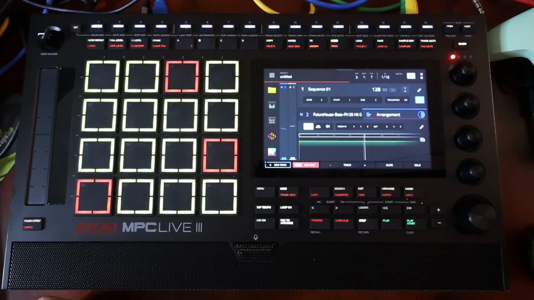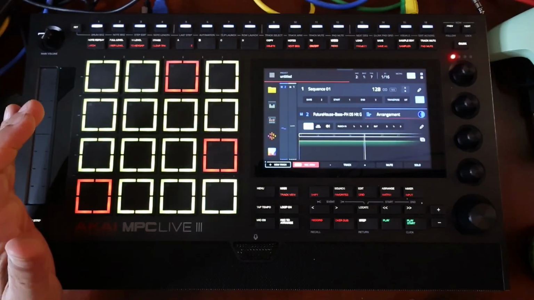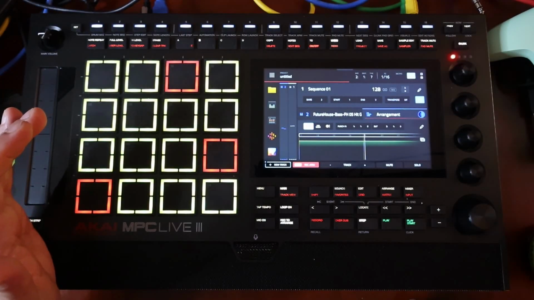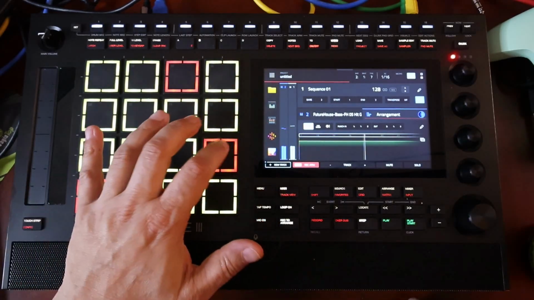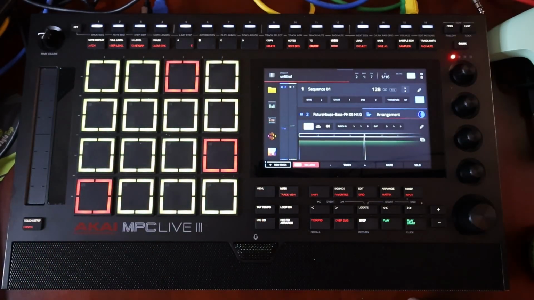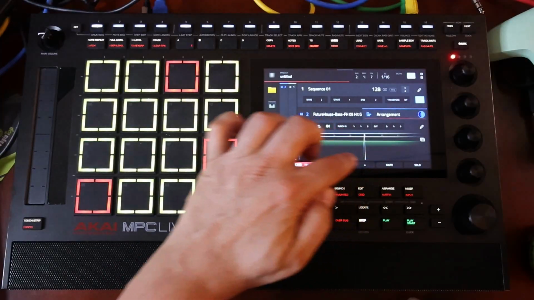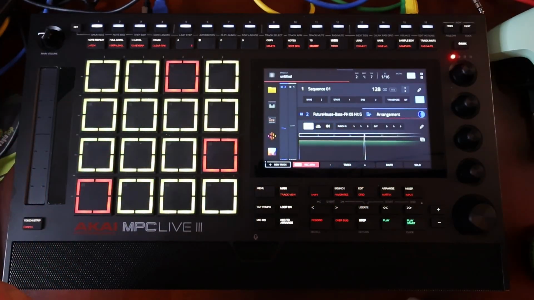And the coolest part of this is that it is also its own track. It's on track 2 now. So now anything I record, you'll see right here in the sequence, there's nothing. It's empty because track 2 has nothing.